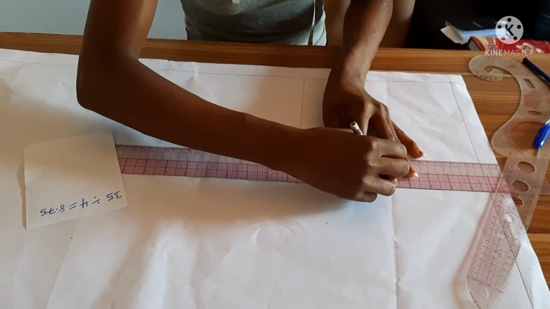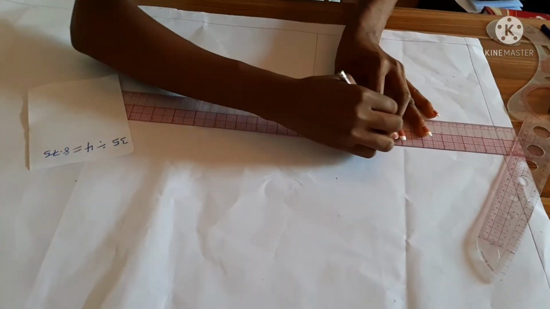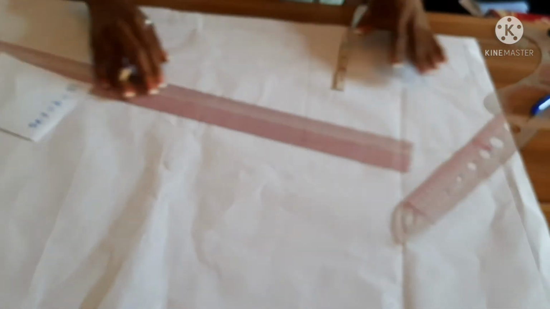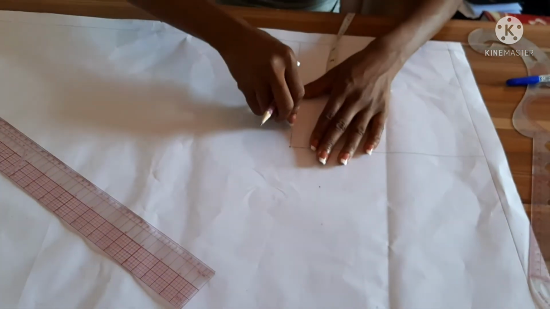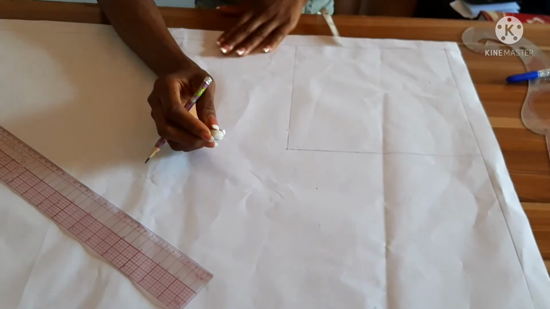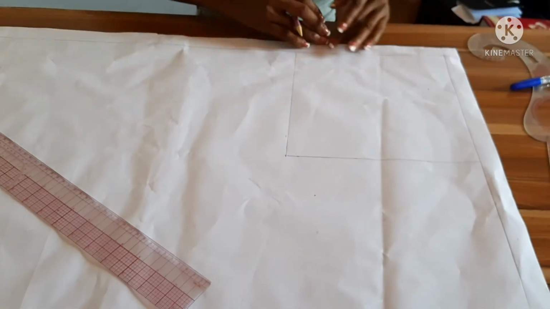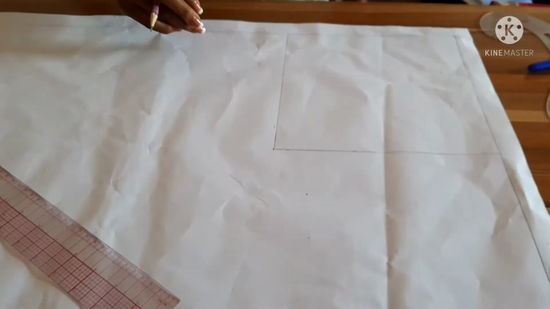Please use a pencil when you are drafting on your pattern so that when you make any mistake, you can easily wipe it off with an eraser. So this box here is your crotch length.